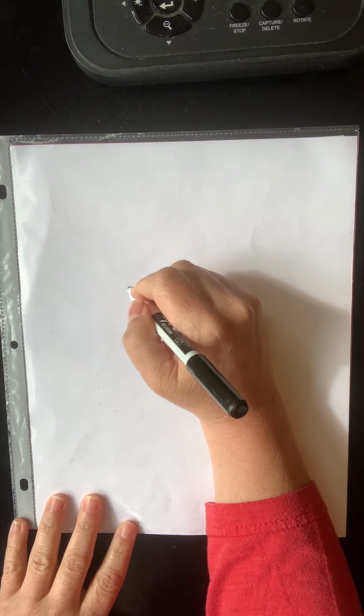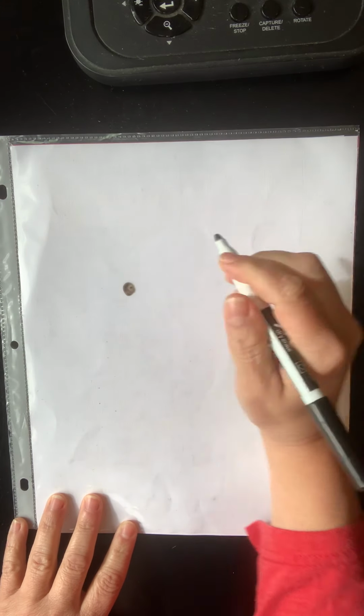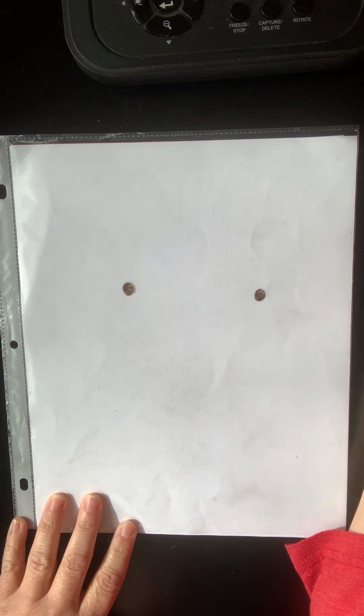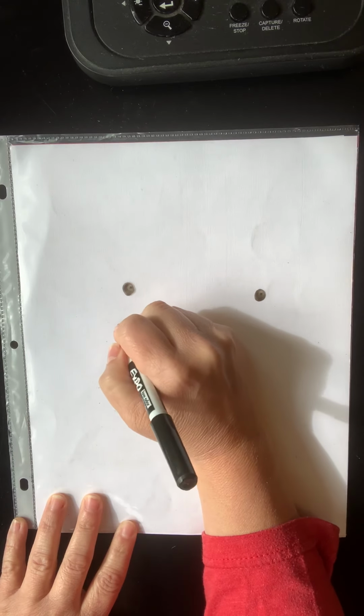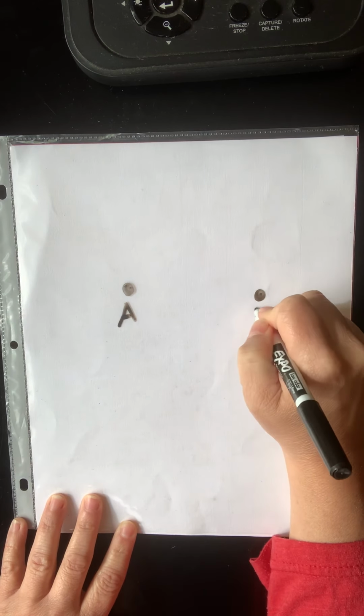Hey, good morning, class. Before we start lesson 2, I kind of want to do a little review. So yesterday we learned a line segment. So I'm going to make 2 points on my board. Remember, points are exact locations. I'm going to label them A, B.